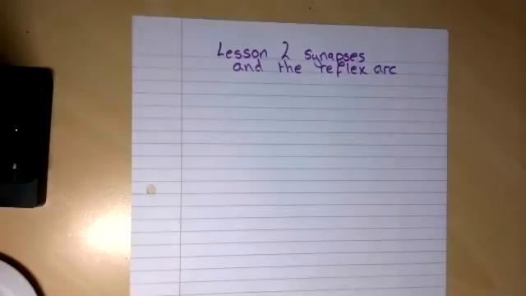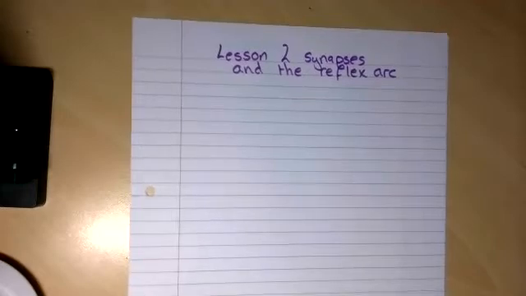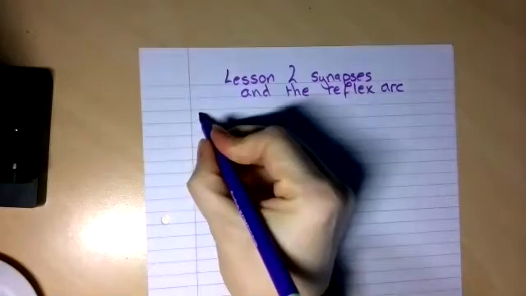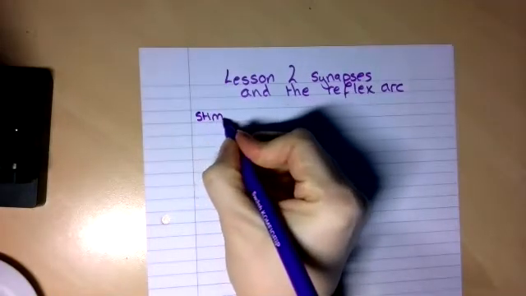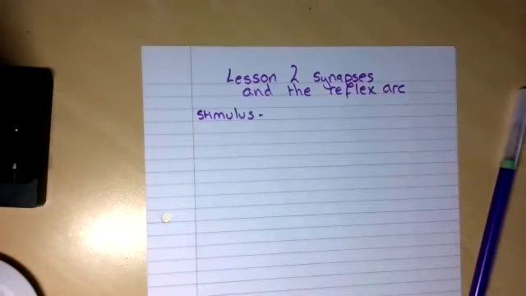Okay then. So today's lesson is lesson 2, synapses and the reflex arc. So yesterday we talked about homeostasis and we talked about the pathway for nervous responses and the nervous pathway, that we start with stimulus, which was a change in the environment.